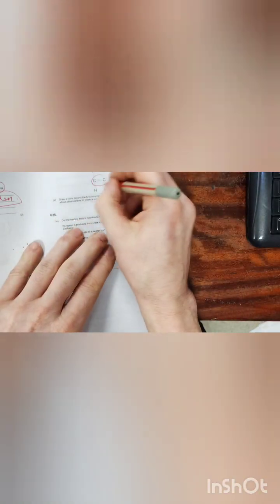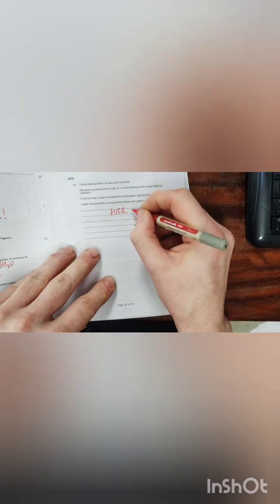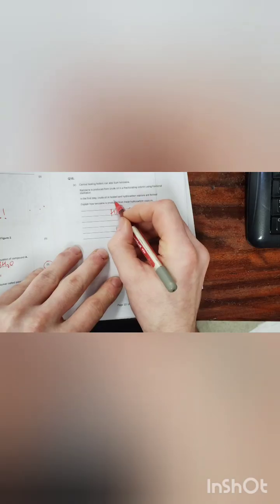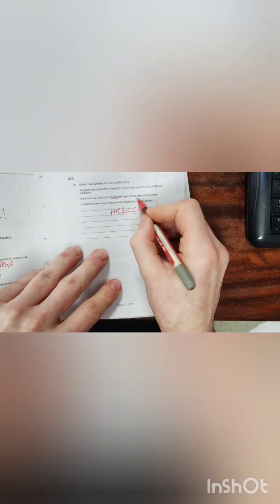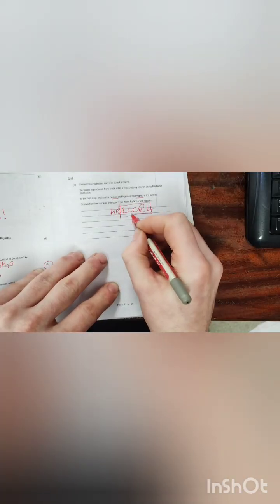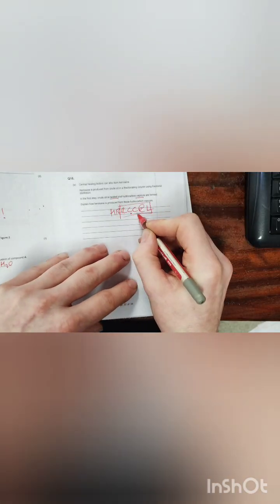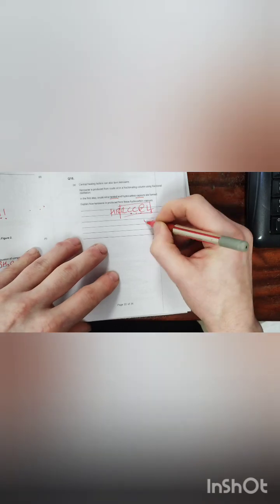Right. This question is about polymers. We haven't done polymers yet, but what it says here is draw a circle around the functional group. Boom. C double bond C. Central heating boilers can burn kerosene. This is a higher-tier question. In the first step, crude oil is heated and the hydrocarbon vapours are formed, vaporised, evaporation. Then they're going to rise up the column, they're going to cool as they rise because of the temperature gradient in the column, they're going to condense at their boiling point at different levels in the column. Boom, boom, boom.